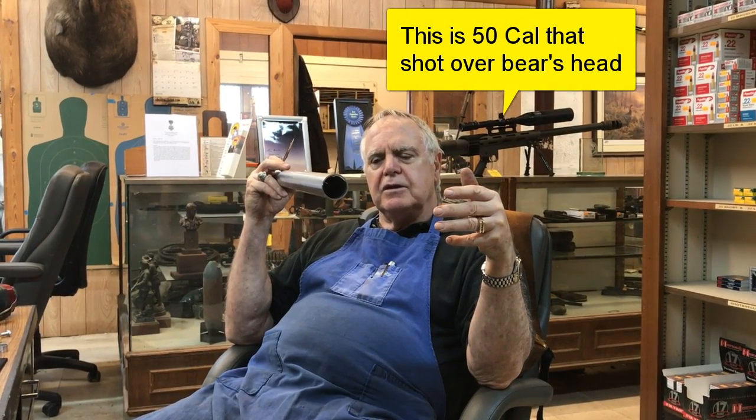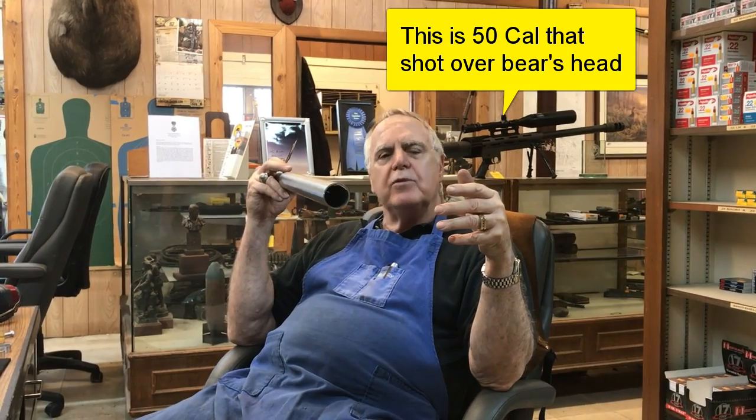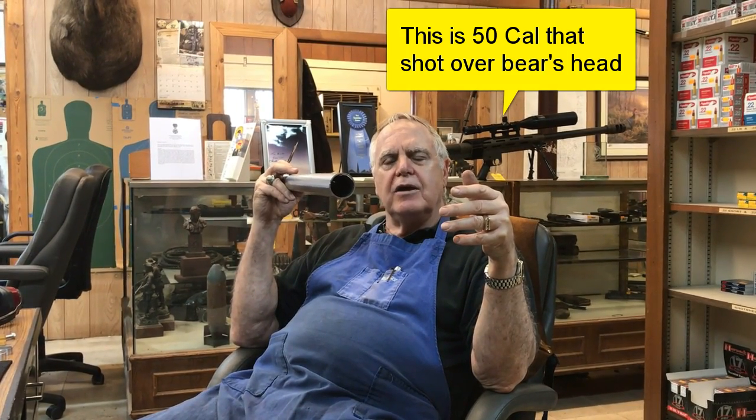So 3,100 feet per second, if you measure your dispersion in feet per second, you have one round that's 3,100, one round is 3,095, and one round is 3,115. That's a 20 feet per second dispersion.